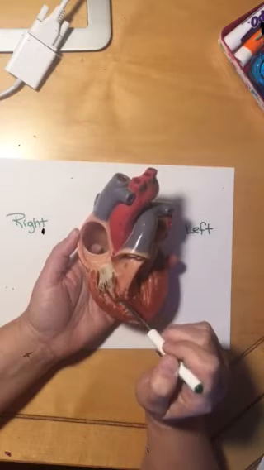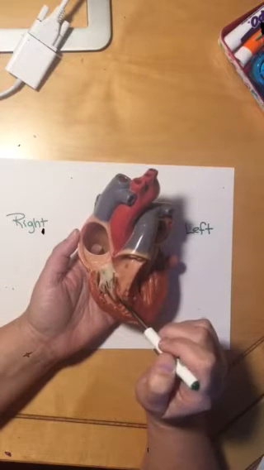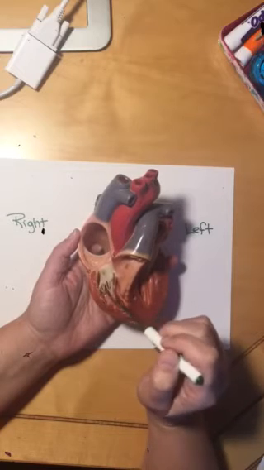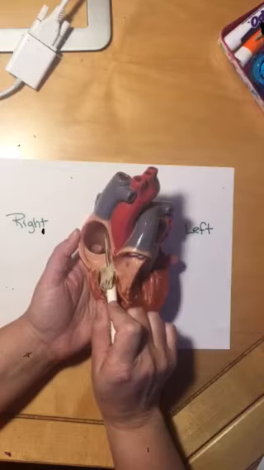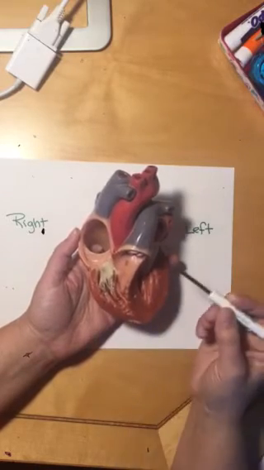So when the ventricle contracts and starts to increase the amount of pressure inside the heart, we don't want the blood going backwards. We don't want it to go back into the atrium.